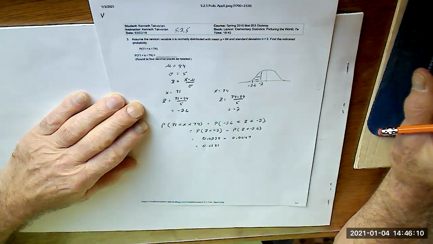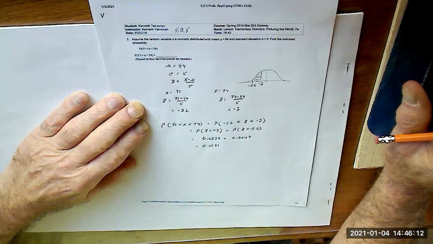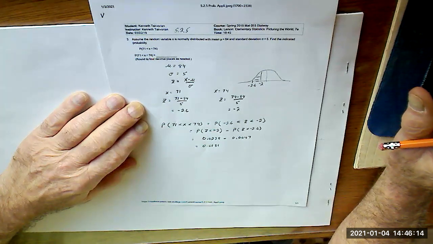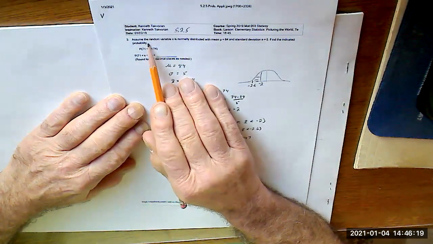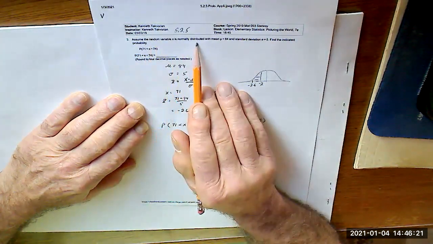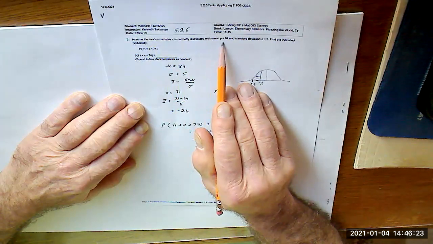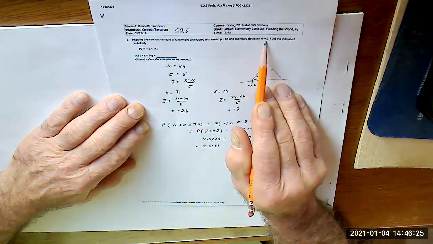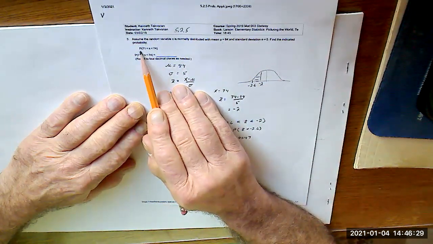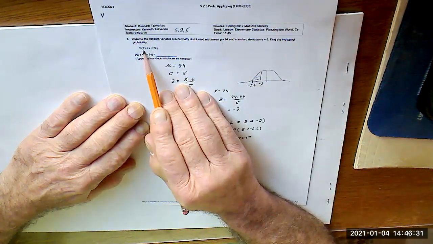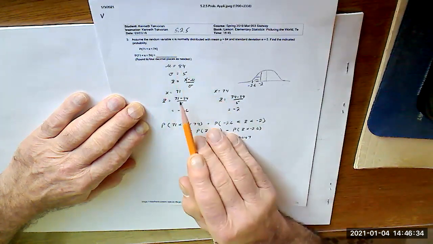Today's problems involve finding normal distributions or probabilities of normal distributions. The problem reads: assume the random variable x is normally distributed, has a mean of 84 and a standard deviation of 5. Find the indicated probability. We want the probability that x is between 71 and 74.